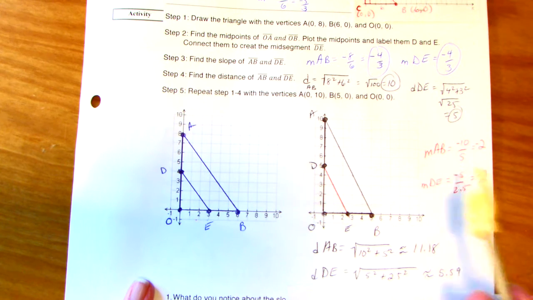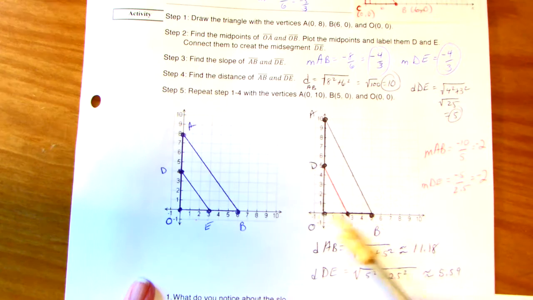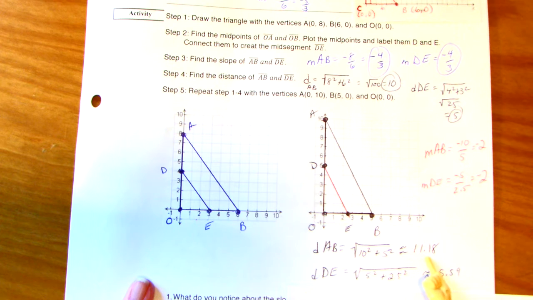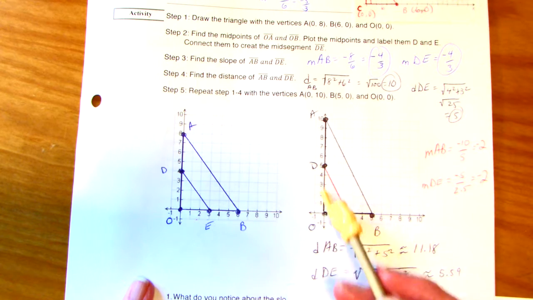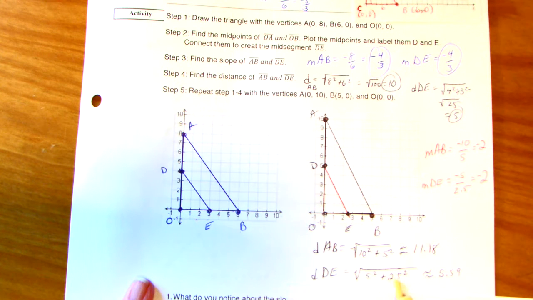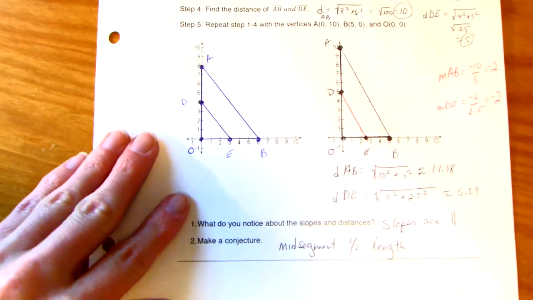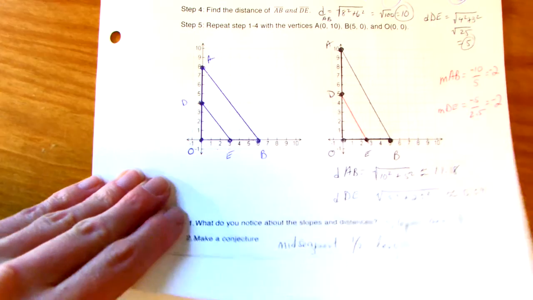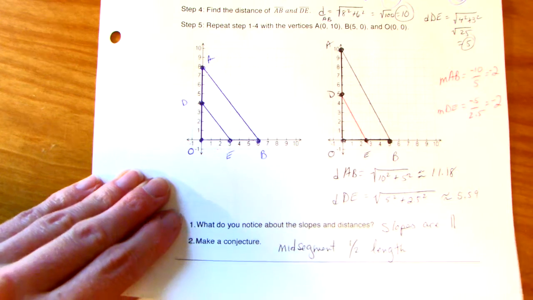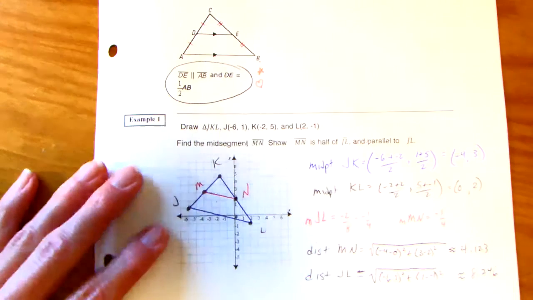Now let's find the distances. The distance for AB, we have a squared plus b squared equals c squared. So 10 squared plus 5 squared, take the square root, it's approximately 11.18. And then the distance for DE, 5 squared plus 2.5 squared, take the square root. It's about half. So what do you notice? Slopes are parallel. Mid-segment is half the length of the whole segment. So far so good? Okay. I know you probably had to pause this. Sorry about that. It'll also make that video shorter.